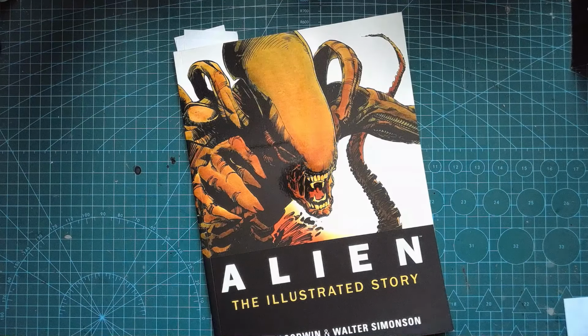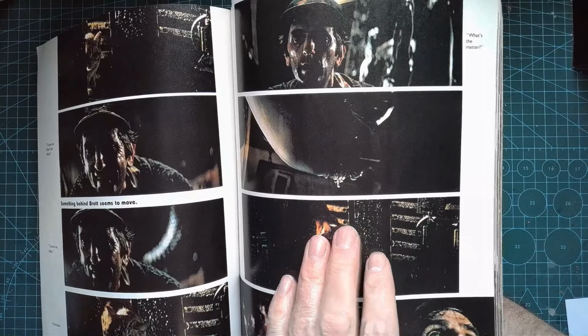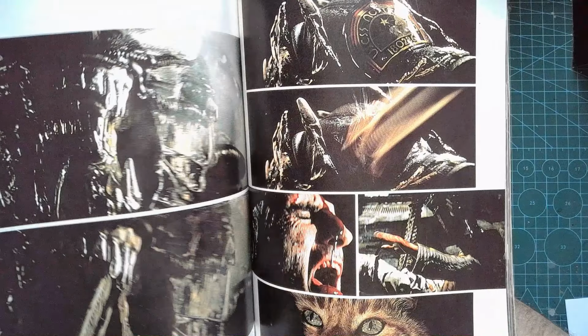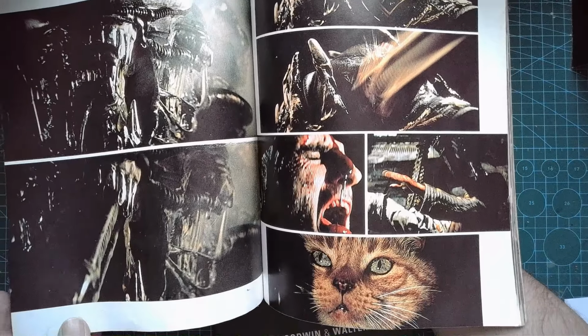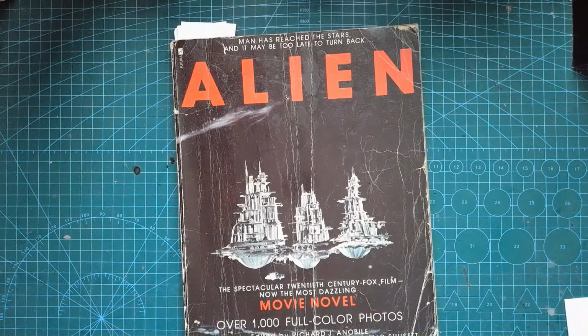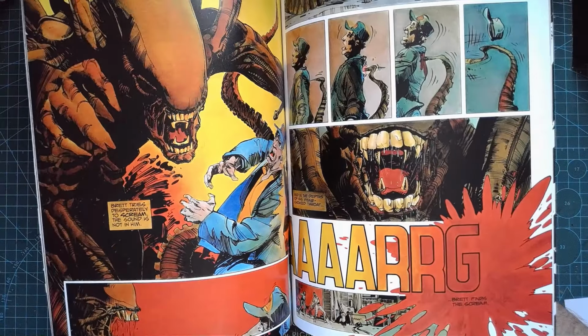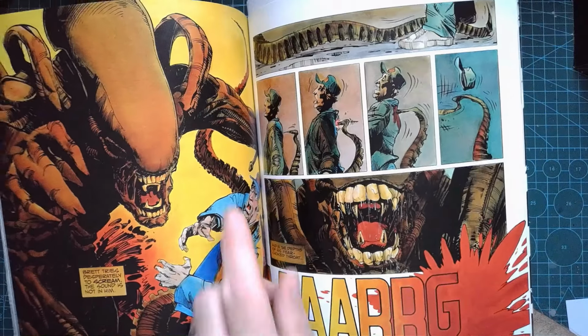Now we have Brett's demise. Superb stuff. And in comic book form, we have a monster of an alien with this peculiar shot.